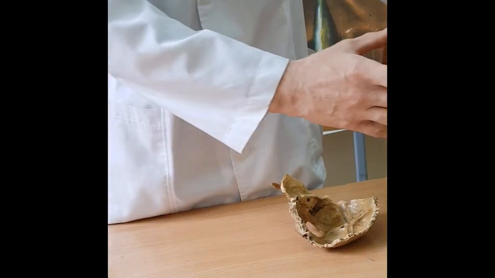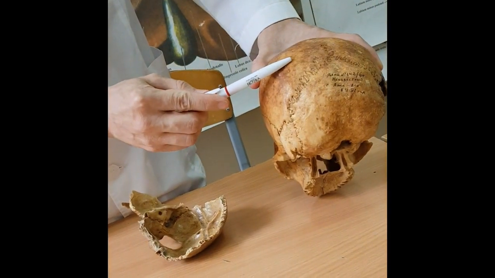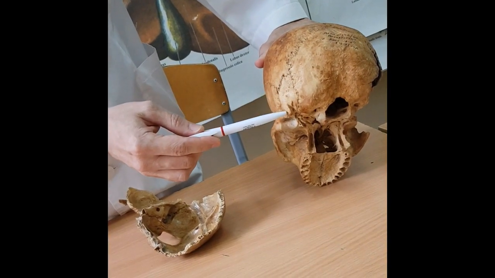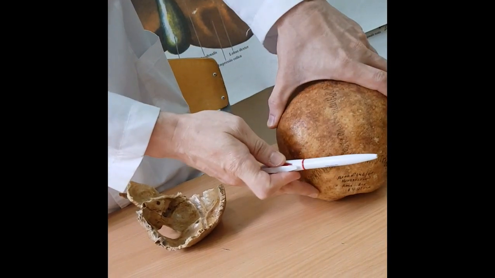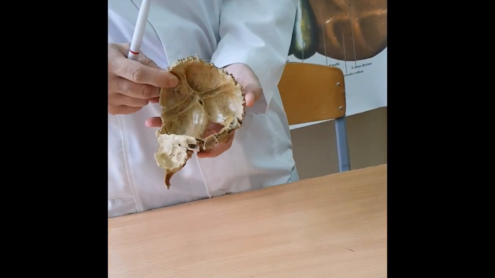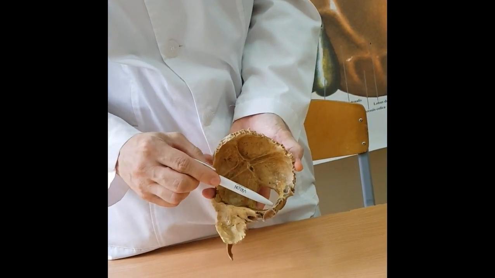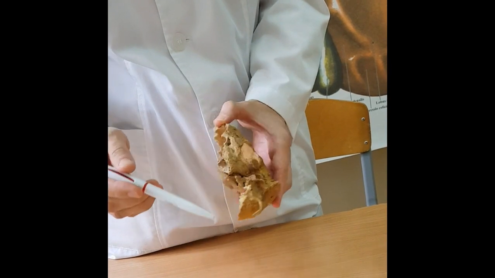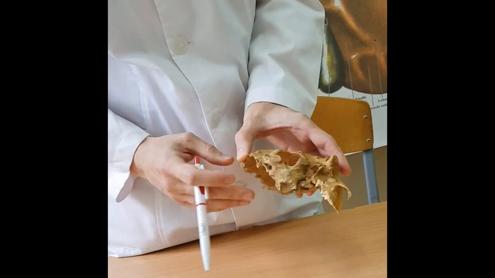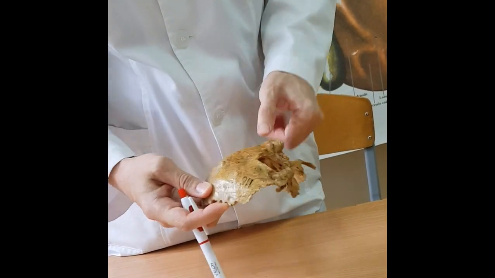Occipital bone connects with parietal bone and temporal bone. Occipital bone has three parts: basilar part, lateral part, two lateral parts, here and here, and squamous.